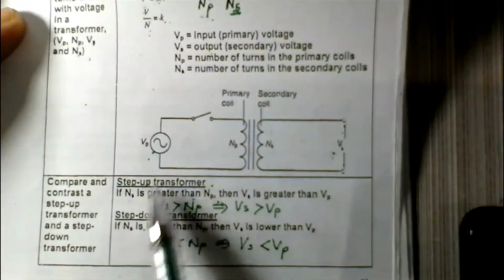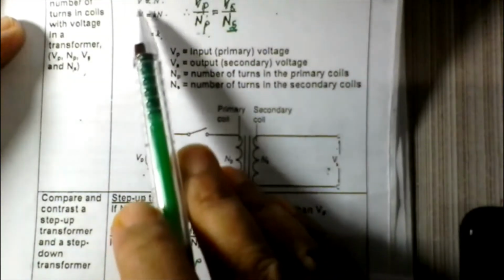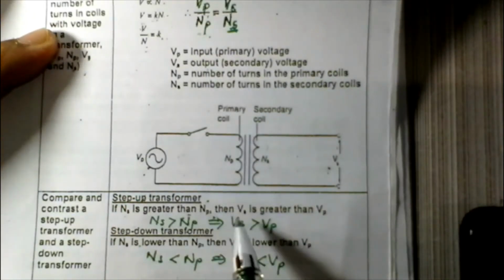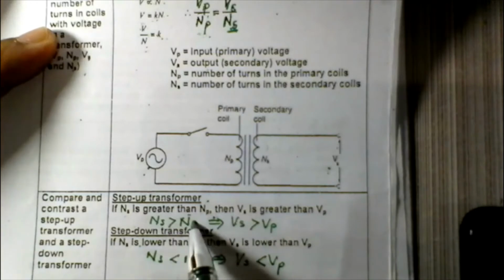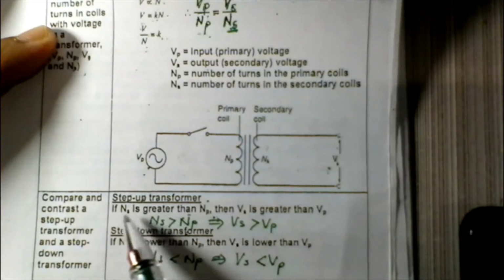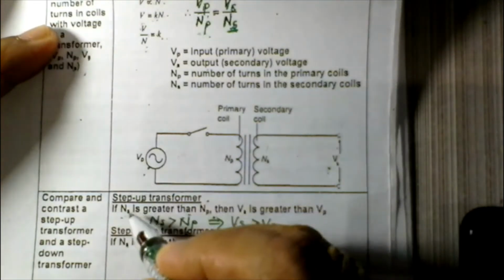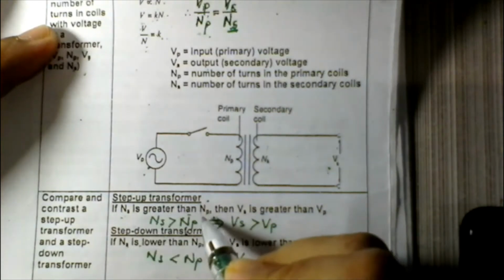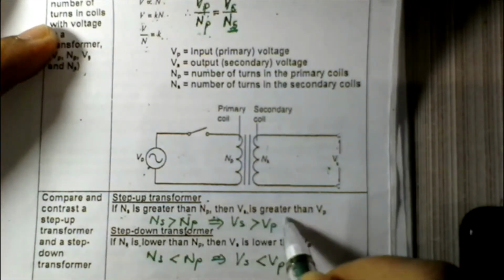Okay, now because we know just now V is directly proportional to N, that means we can change the value of voltage by changing the number of turns. Okay, so we can produce two types of transformer, the step-up transformer and the step-down transformer. If Ns is greater than Np, meaning the number of turns in the secondary is more than the number of turns in the primary, then Vs is greater than Vp.